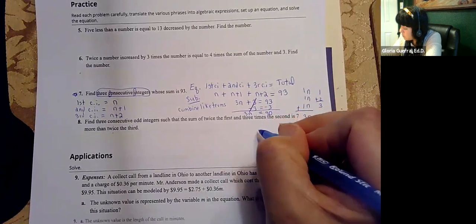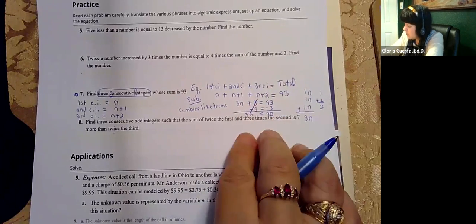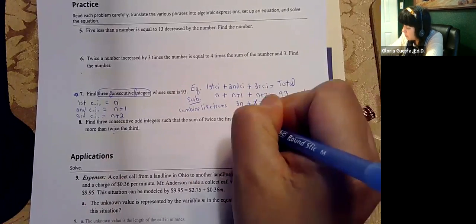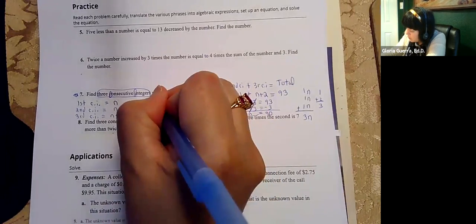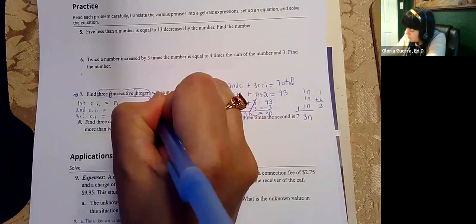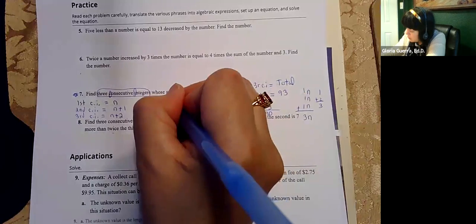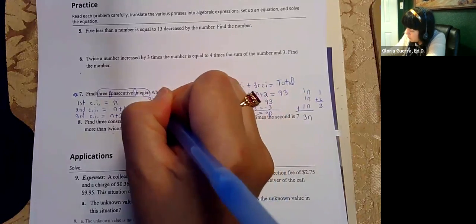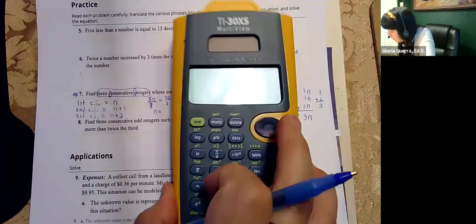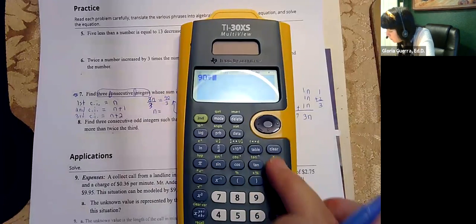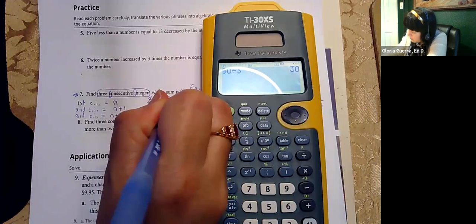I really don't want to ruin that space, so I'm going to come over here. 3N divided by 3 equals 90 divided by 3. And so N equals, using my calculator, 90 divided by 3 is 30.